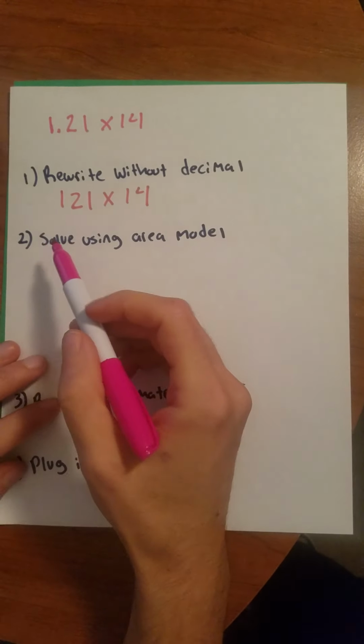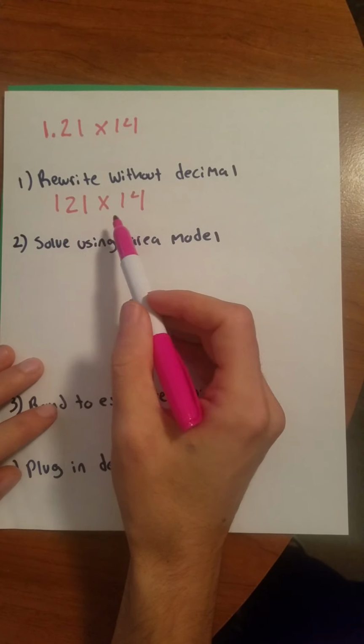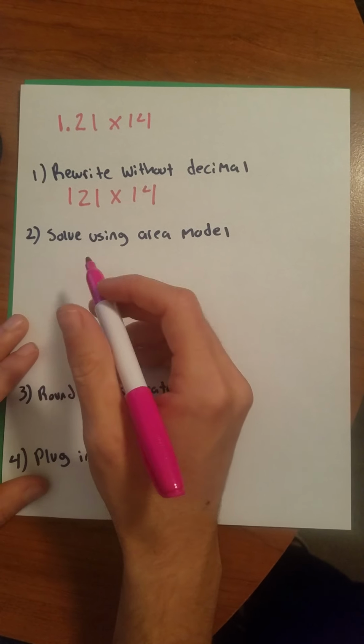The second step is going to be to solve this new problem without the decimal using the area model that we practiced last week.